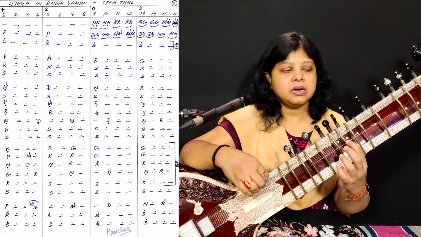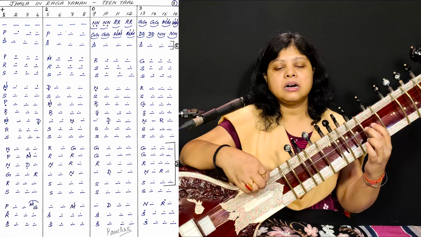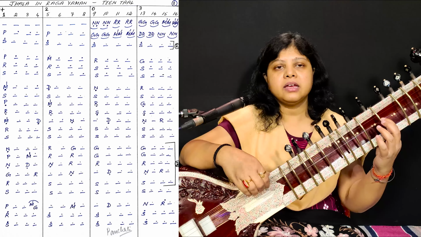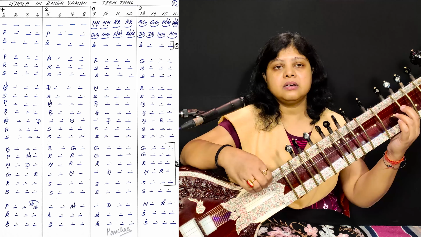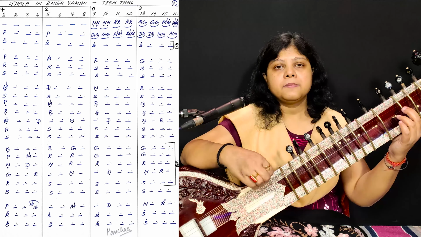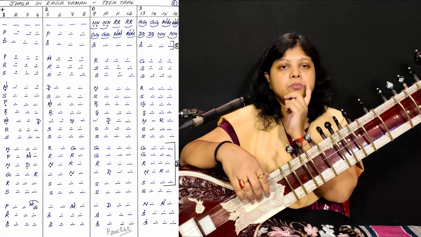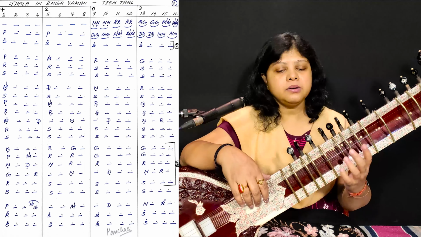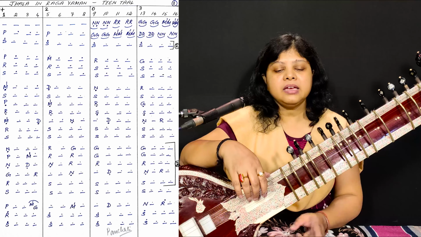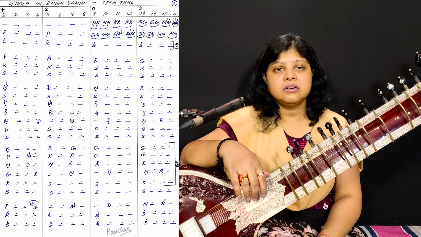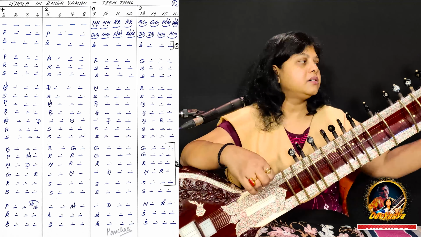Pa, ma, re, ga, re, re, sa, sa, sa, sa, sa. Now coming to mandra, lower octave: ma, ma, dha, ni, re, sa, sa, sa, sa.